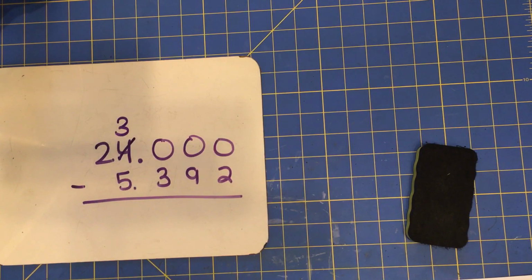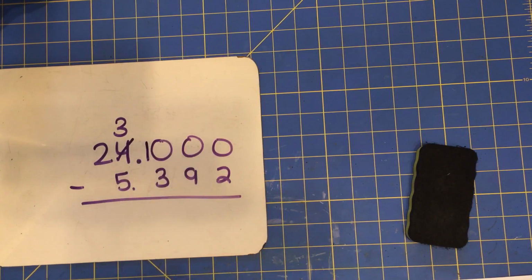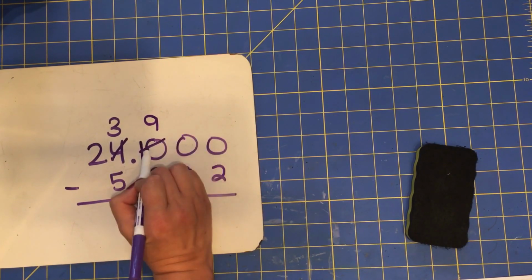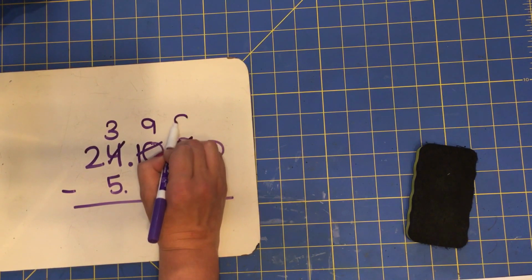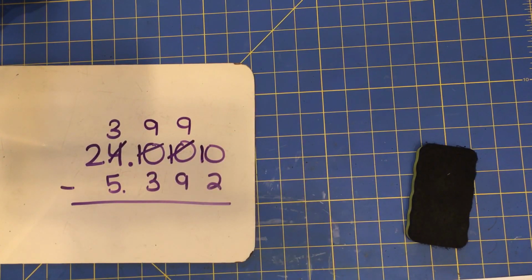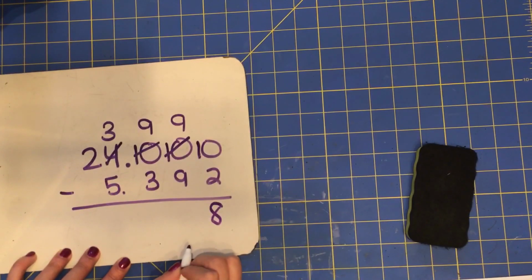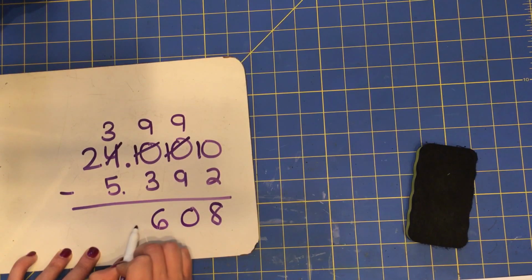So I'm going to borrow 1 from the ones place, and 4 becomes a 3. Then this, if I break it down, turns into 10 tenths, but I have to borrow 1 from there. So now I have 9. And I'm going to break my tenths into hundredths. I'm going to get 10 of those, and I'm going to borrow 1 from there to make 10 thousandths. So now I can go ahead and subtract. Now 10 minus 2 is 8. 9 minus 9 is 0. 9 minus 3 is 6.